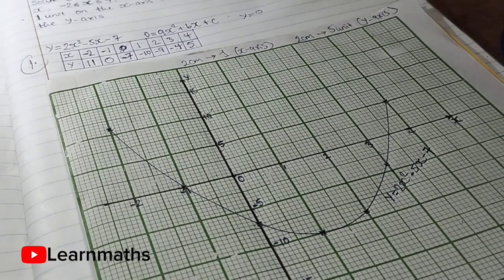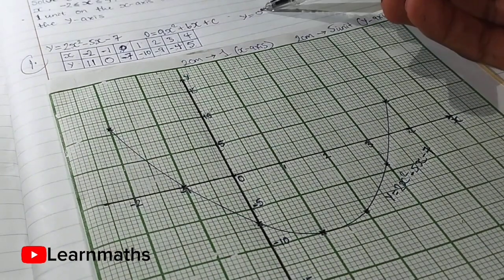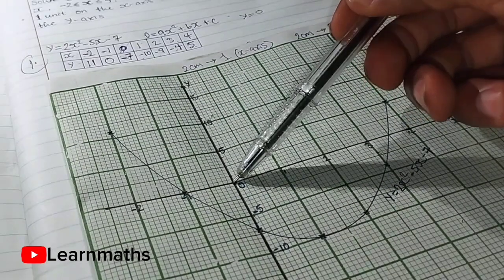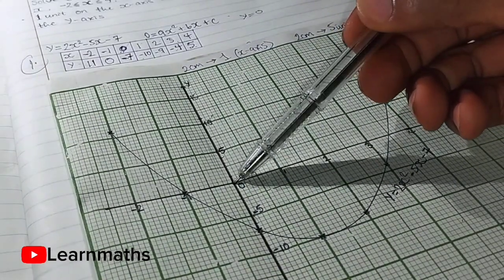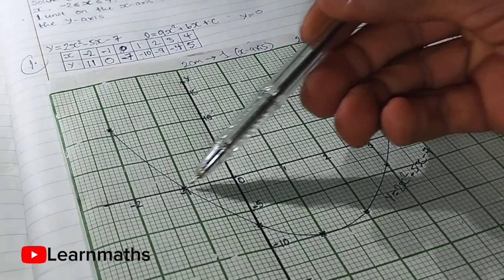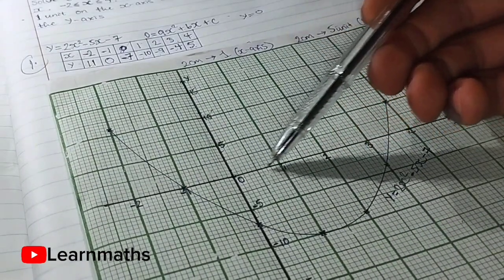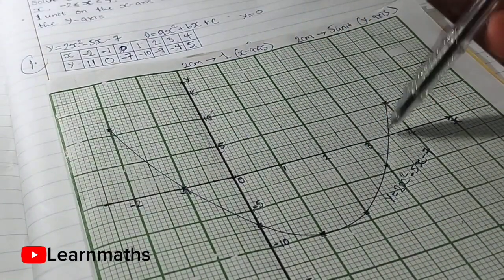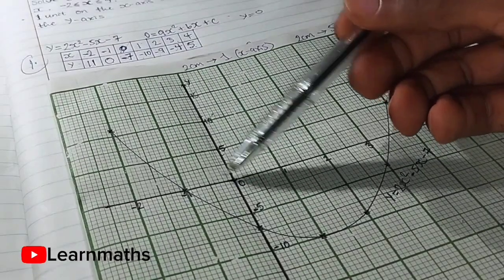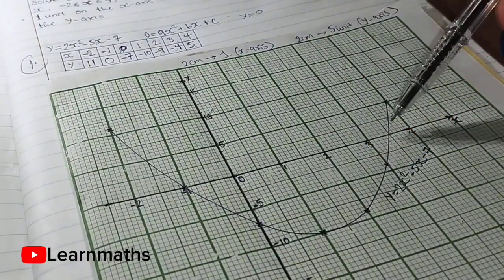Since we are looking for the point where y is 0, this is the point, right? This is where y is 0. We are going to trace that point to this curve. You trace it to this side of the curve, and you also trace it to this side of the curve, right? Those are 2 points. From that 0, trace it to the left, trace it to the right.